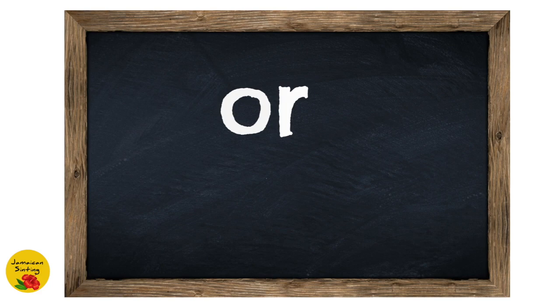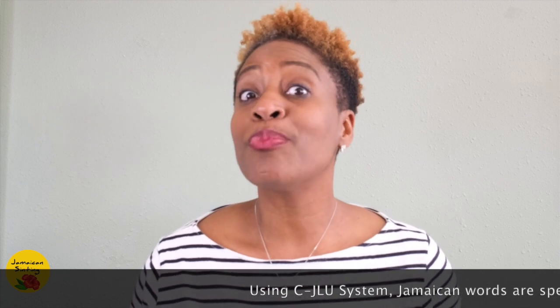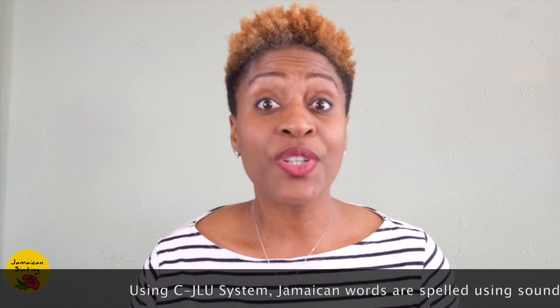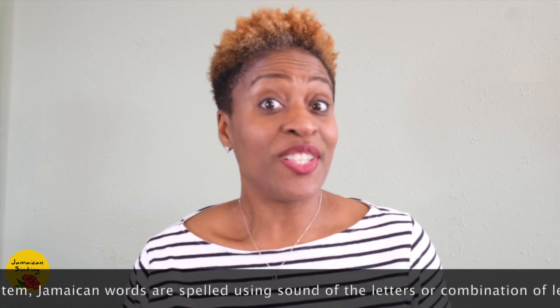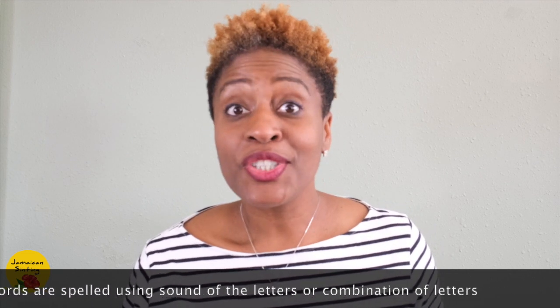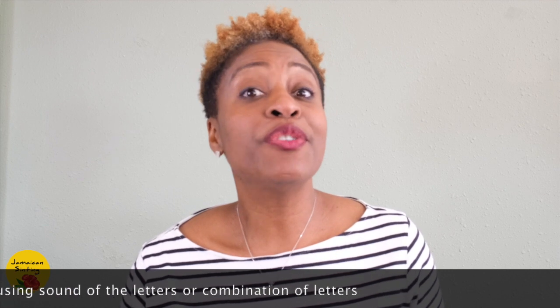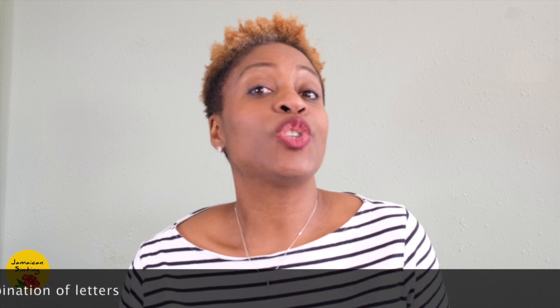Now, if you remember, as I said before, in this writing system we represent the Jamaican words based on the sound of the letters. So once you do that, you pretty much will have a very good grasp of how the Jamaican word is actually sounded out or pronounced. So now I am going to give you some examples of words written using the Jamaican alphabet, and you follow along.